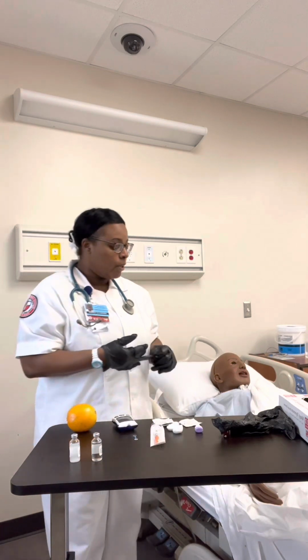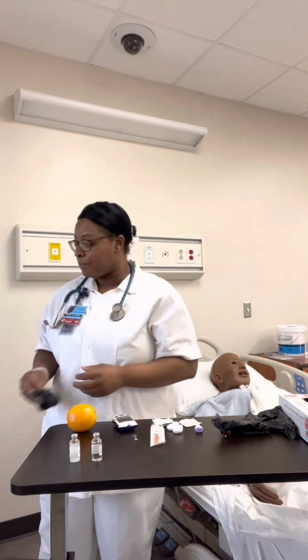I would then turn off the glucometer, disinfect it. I will explain the results to the client, remove my gloves, perform hand hygiene, and document.